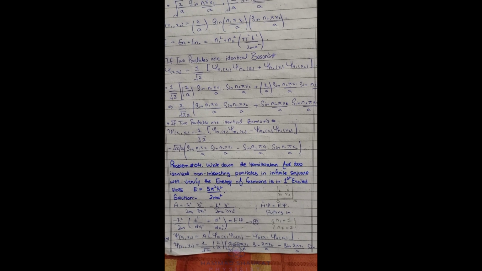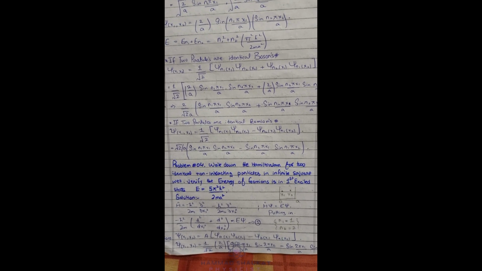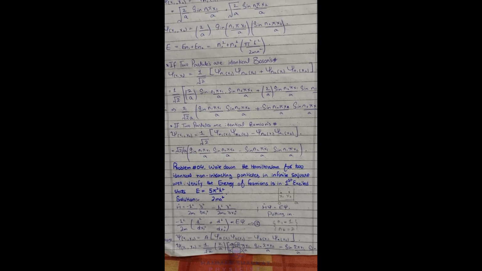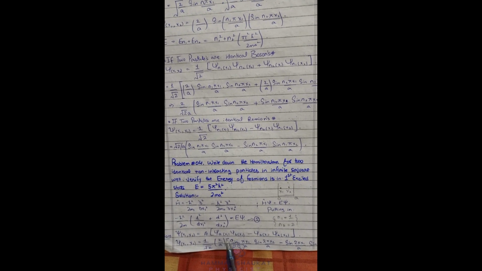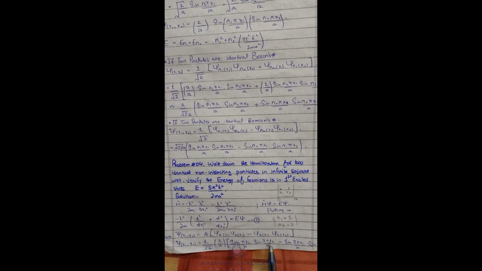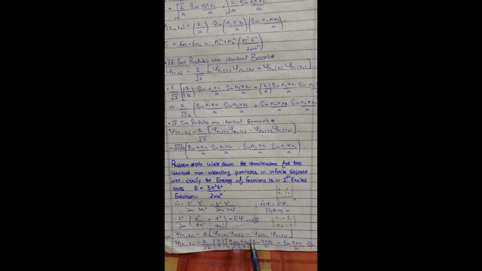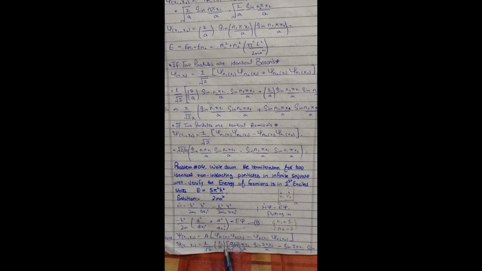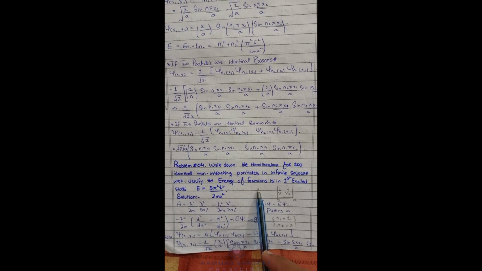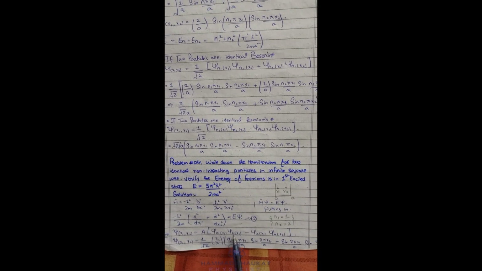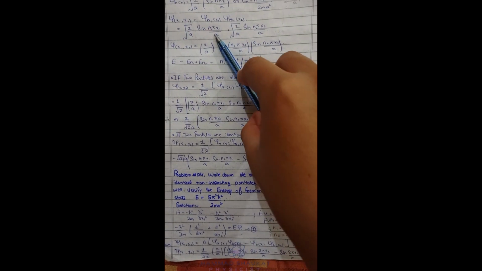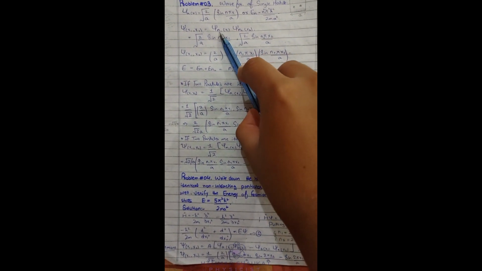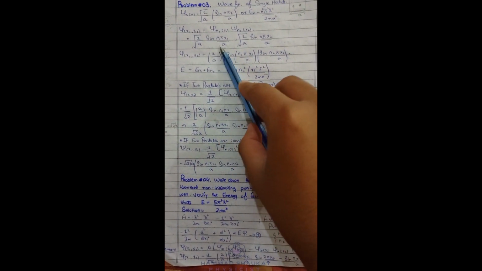Now because these are fermions, there are two particles and they are indistinguishable, so the wave function can be written as psi a(x1) psi b(x2) minus psi b(x1) psi a(x2), with a minus sign in between because these are fermions. And psi a and psi b you already know from the first equation: psi for the first is root 2 by a times sine of this expression.